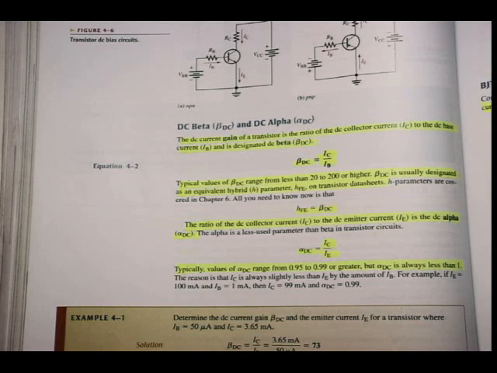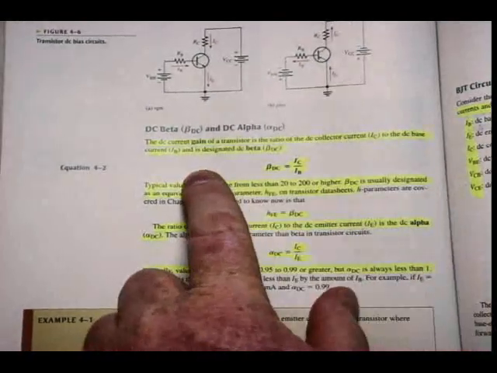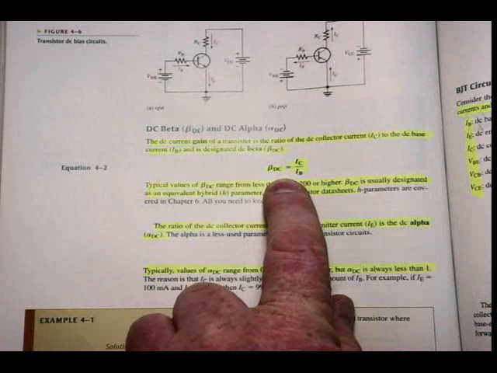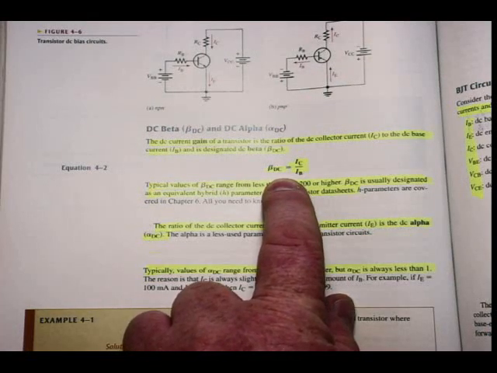The DC current gain, remember I said this is actually a current amplifier of a transistor, is the ratio of the DC collector current to the DC base current, and is designated as in equation 4.2. So beta DC, keep in mind that the capital letter subscripts indicate that it is a DC quantity, is equal to IC divided by IB, all DC quantities.